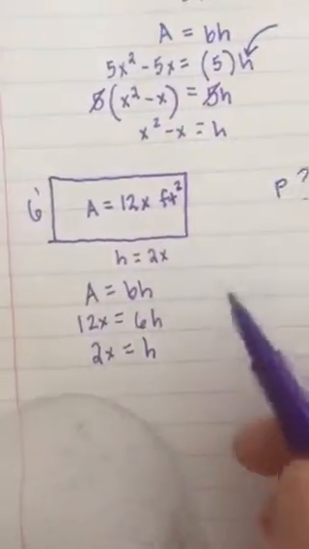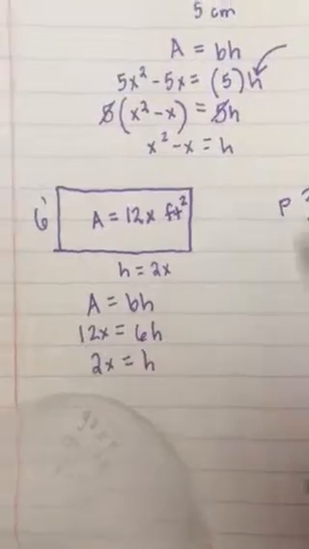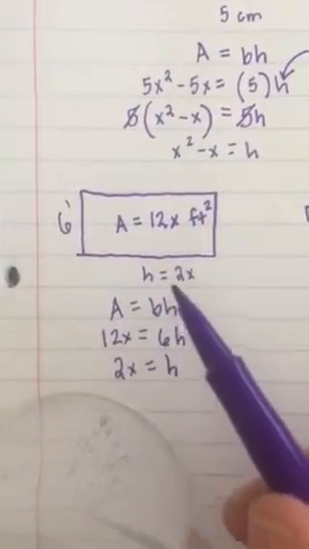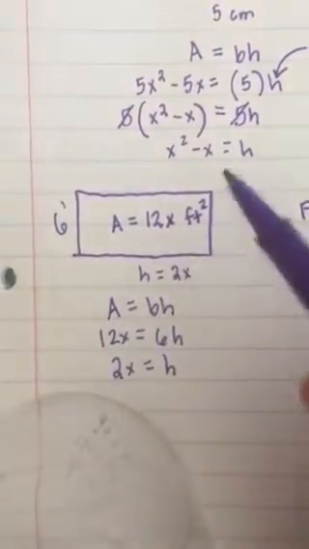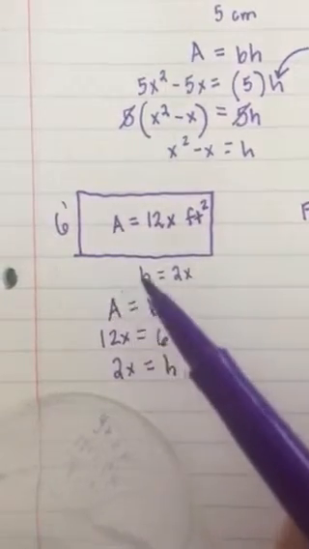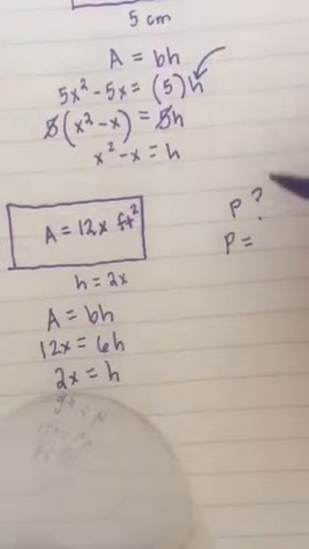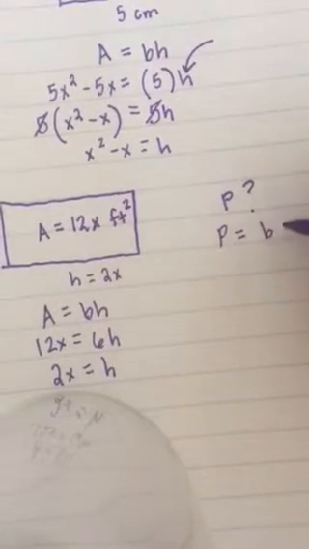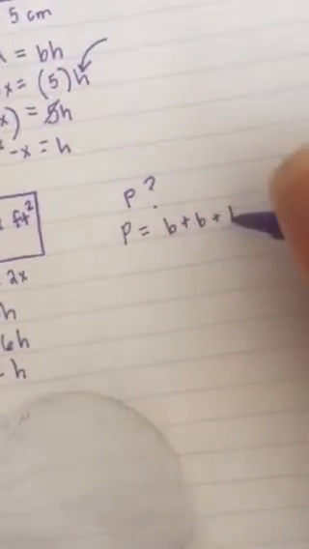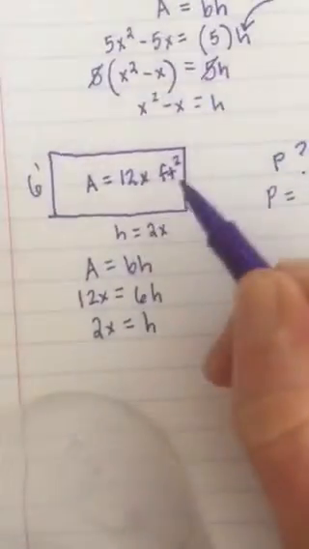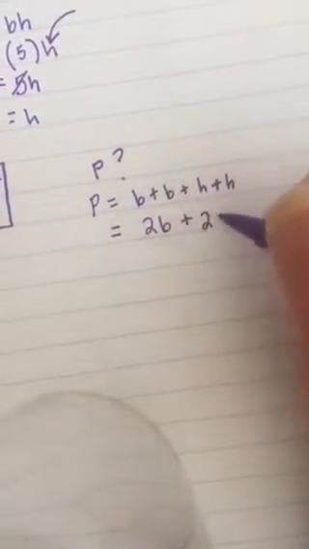Now we have the pieces of the puzzle to solve for perimeter. You know from the past that perimeter is the distance around a figure, so we're simply going to add up all the parts. Perimeter equals, we could say, base plus height plus height, because there are 2 heights and 2 bases. Or a better formula for that would be 2 bases plus 2 heights. So that's really the formula for perimeter.